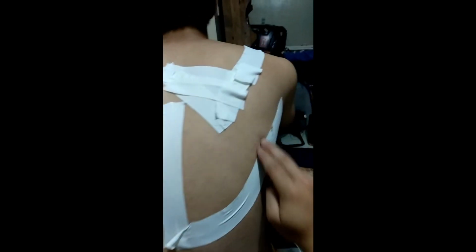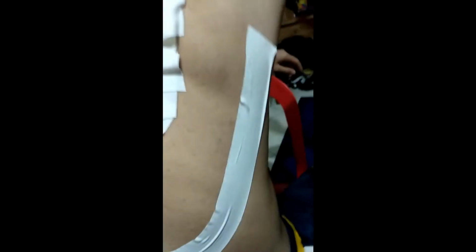So this huge shape here is the trapezius, and it stretches from here. So this whole thing is the trapezius.